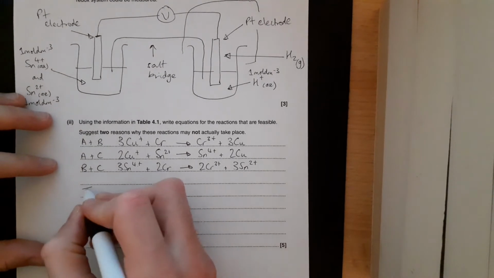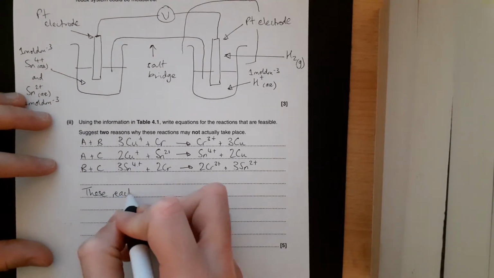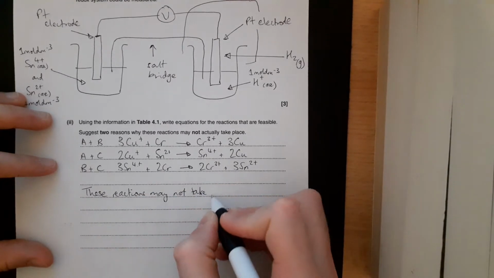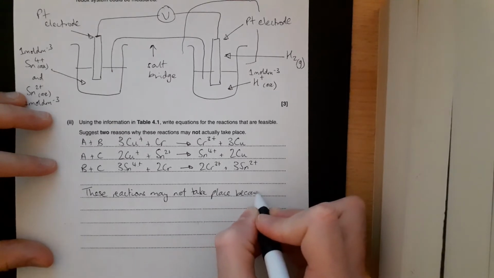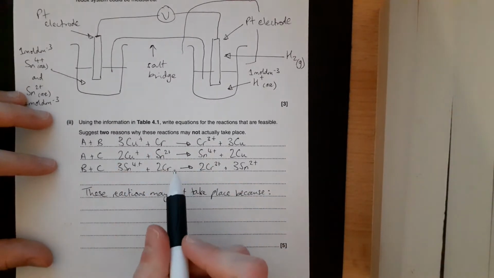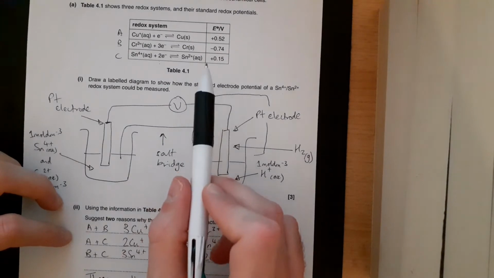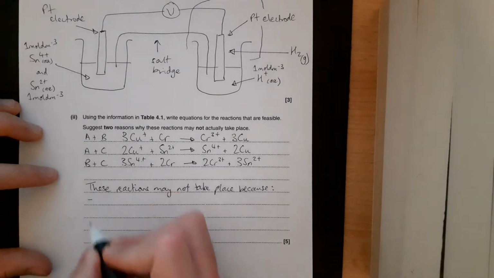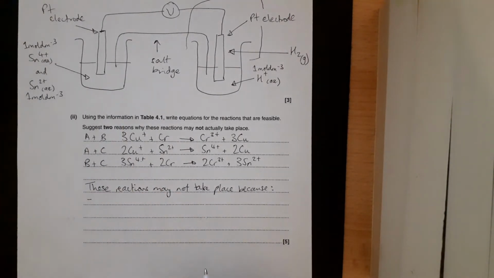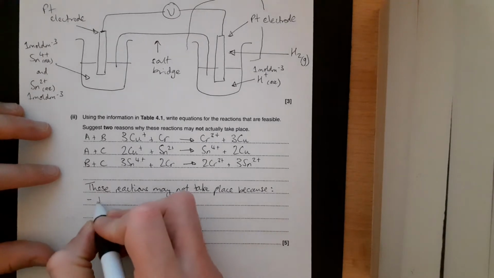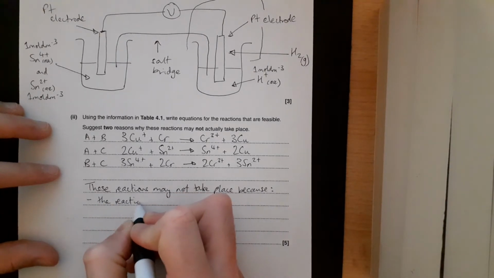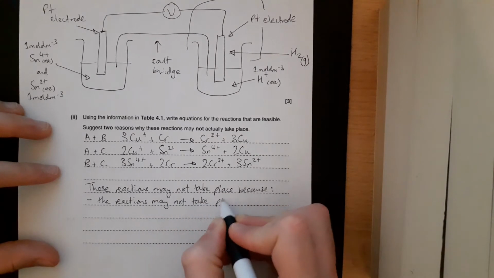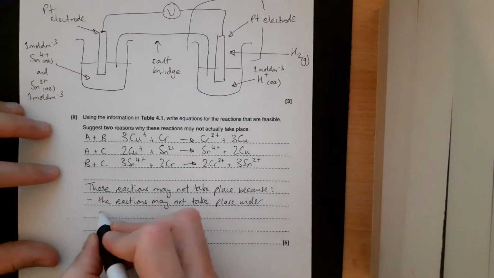Okay, so these reactions may not take place because, well, all of this was based on the electrode potentials. Okay, and these were the standard electrode potentials. So if we're not doing it under standard conditions, then we're going to have different electrode potentials, and therefore a different reaction might happen. Okay, so the reactions may not take place under standard conditions.